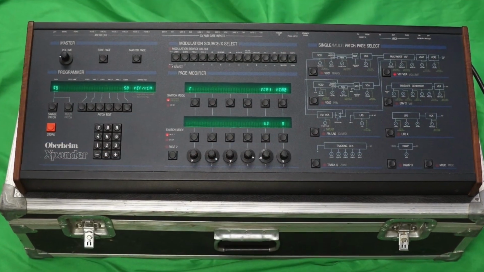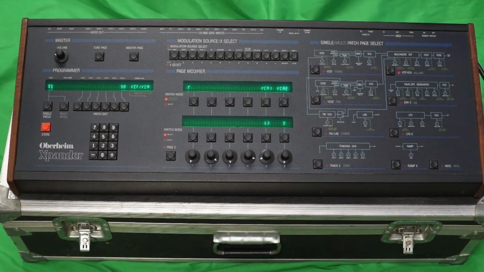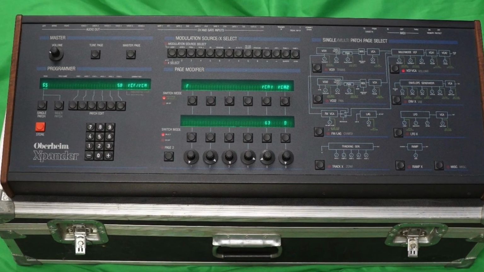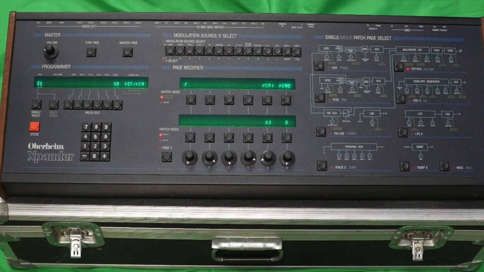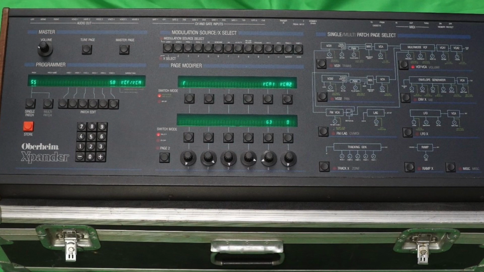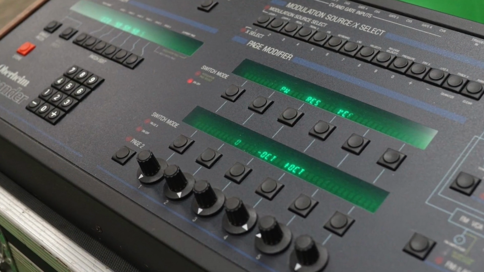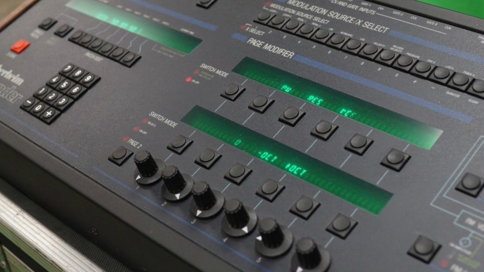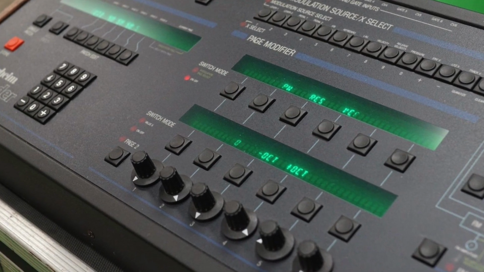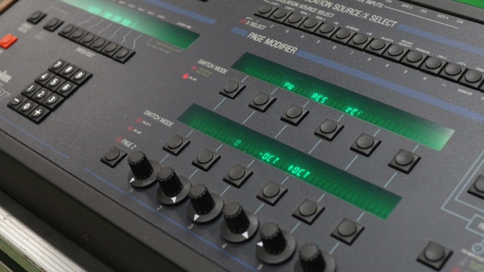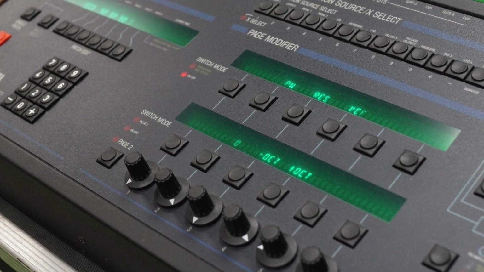Following on the success of the Obi series, Oberheim released the Xpander in 1984. It was a powerful polyphonic analog synthesizer with an extremely flexible voice architecture. It had 2 oscillators per voice, a VCF with 15 different modes, and a digitally controlled matrix system for mapping its myriad control sources to almost any other point in the signal path.